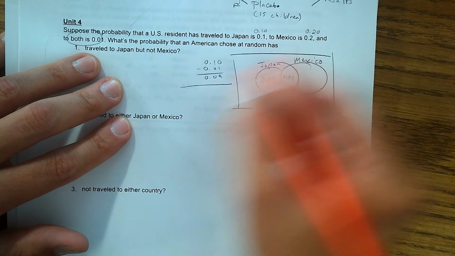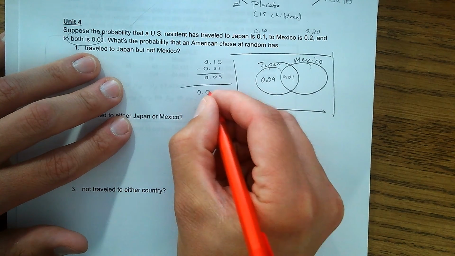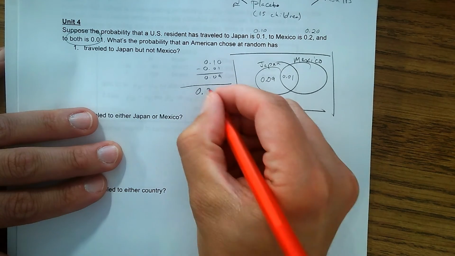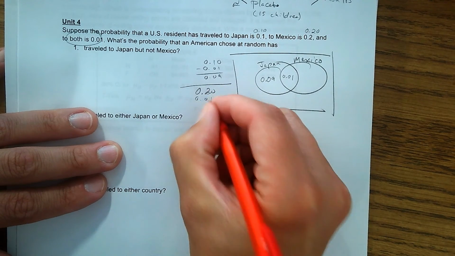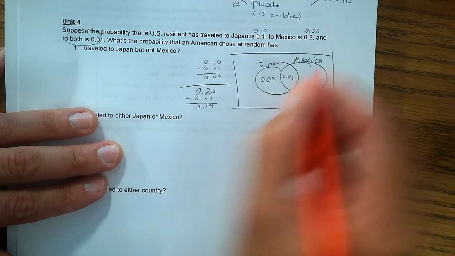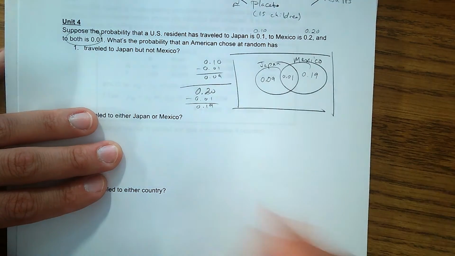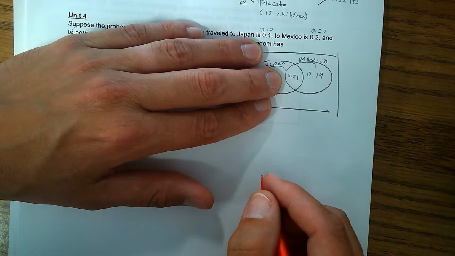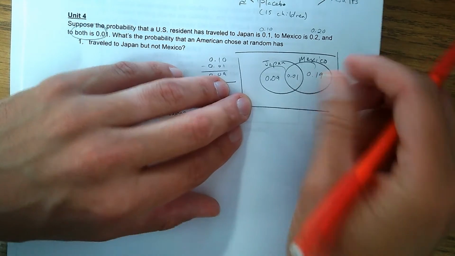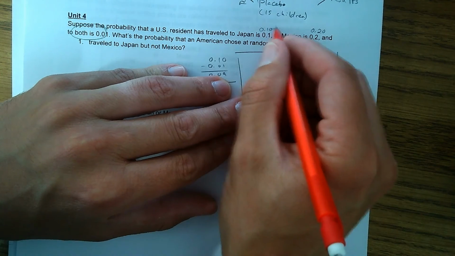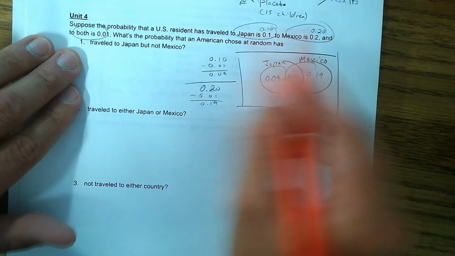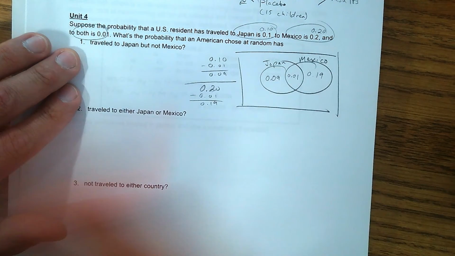Okay. Mexico is 0.2, so 0.20. So that's 0.19, 0.19. Those add up to 0.2. Okay, so these numbers combined need to add up to the numbers that are in the problem. And you start with the both and you kind of work backwards that way. Okay.